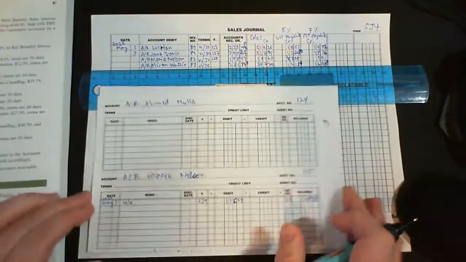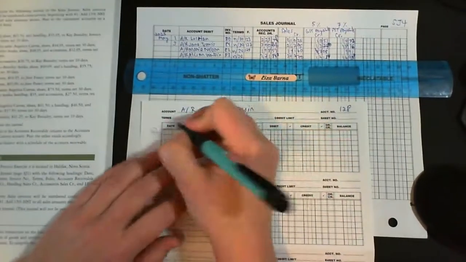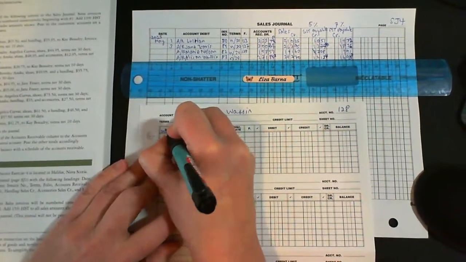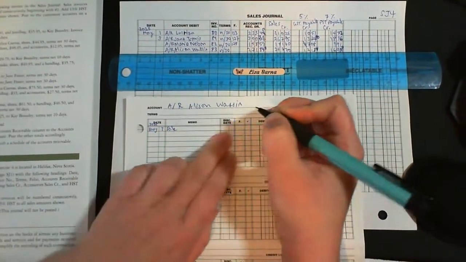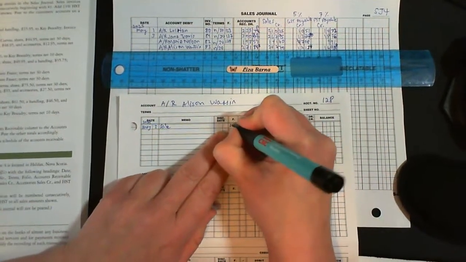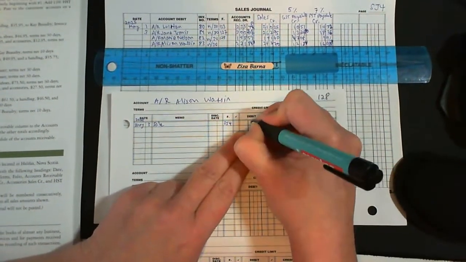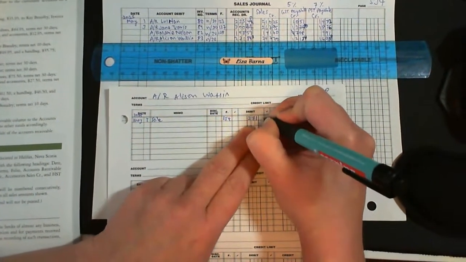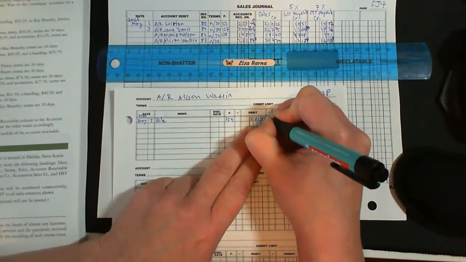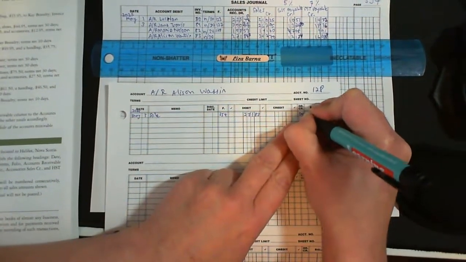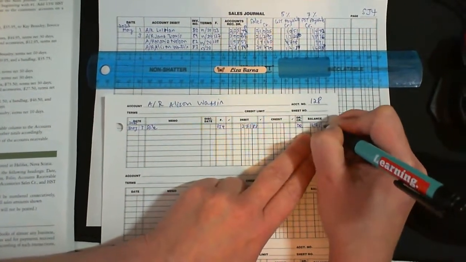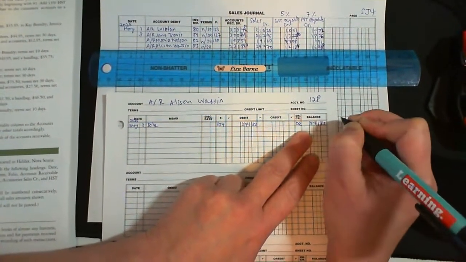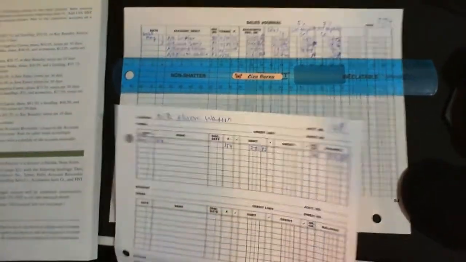And moving on to the next one, Allison Wasson. So here, we've got 2025, May 3rd, sale, folio SJ4, debit 271.83, debit balance 271.83. So now that's posted there.